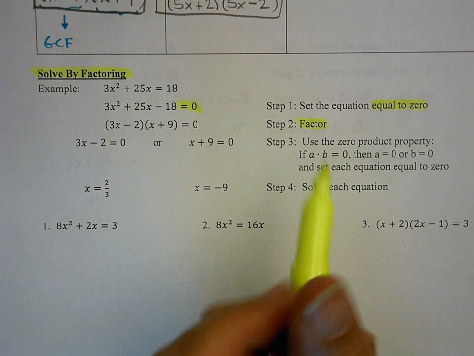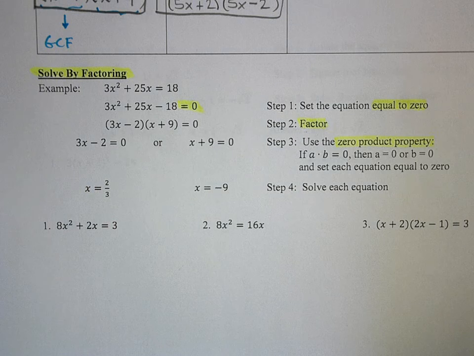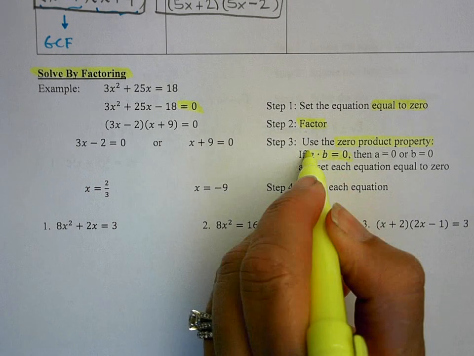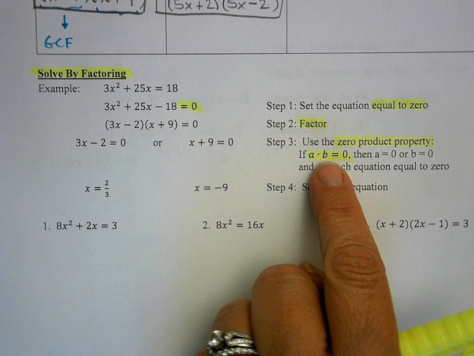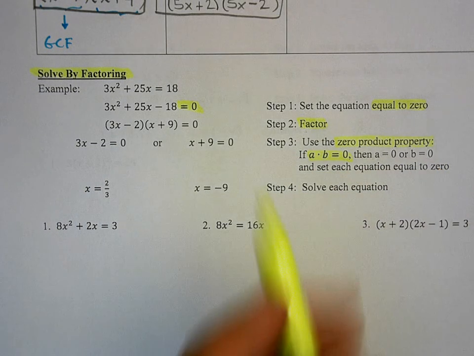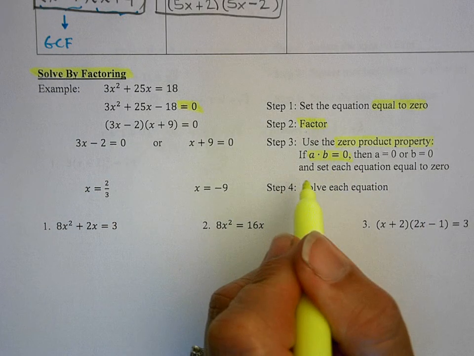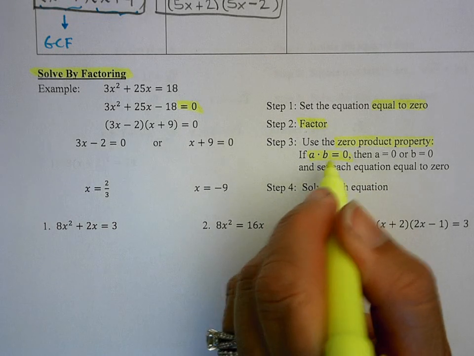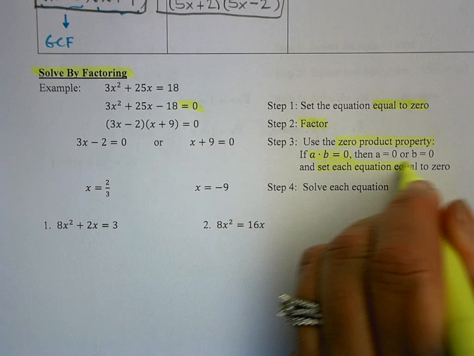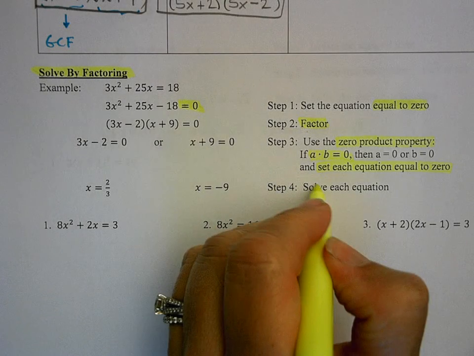And then we want to use what we call the zero product property, meaning that if I have two factors equal to 0, the only way that is a possibility is if either the first factor is 0 or the second factor is 0, and those would be our solutions. So that's what we call the zero product property, and so we just set each factor equal to 0. I don't know why it says equation; it should say set each factor equal to 0. Okay, and then once we create that new equation, we solve each equation separately, okay?